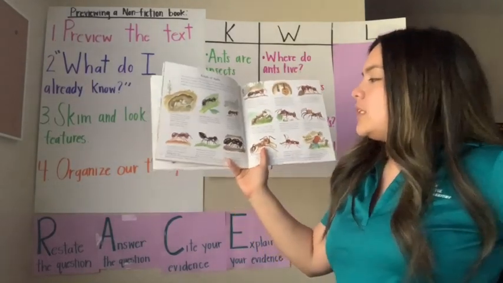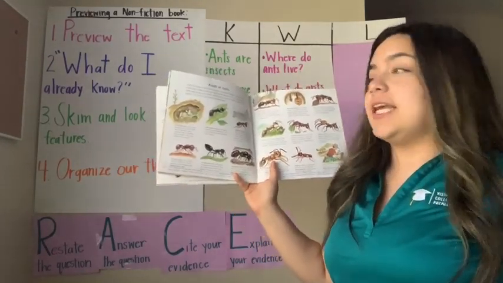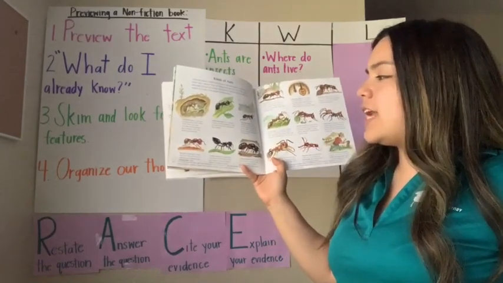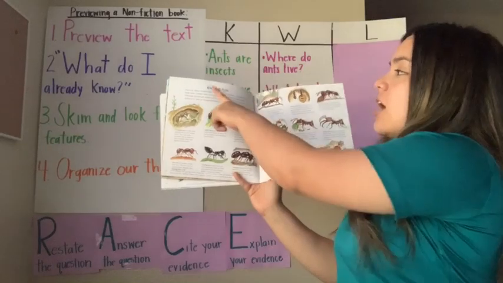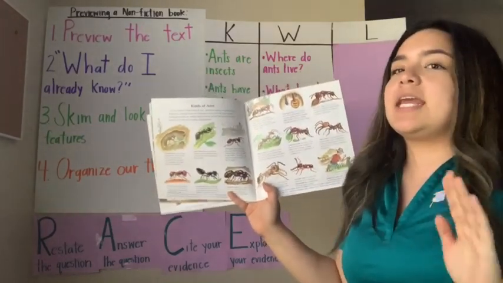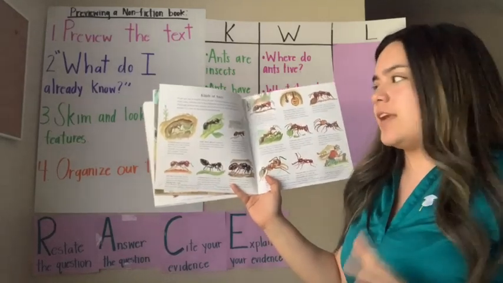Yeah. So I also think that this page is going to be about all the different kinds of ants that there are, because our heading says kinds of ants, letting me know that this is what the main idea is going to be about. So different types of ants. Let's see if we're right.